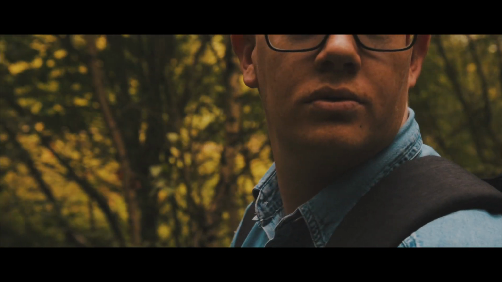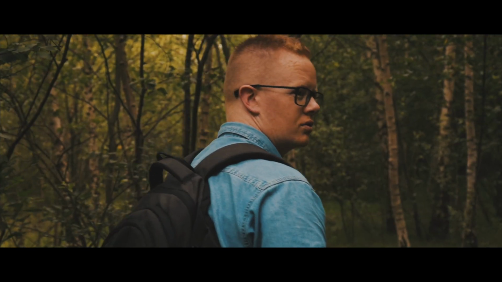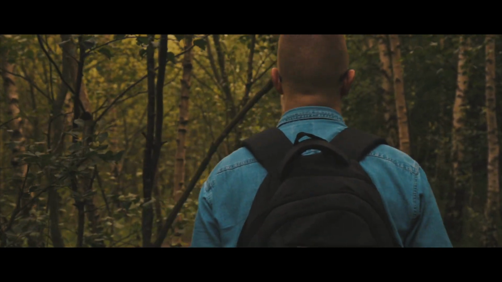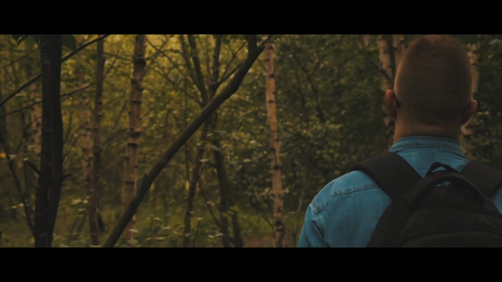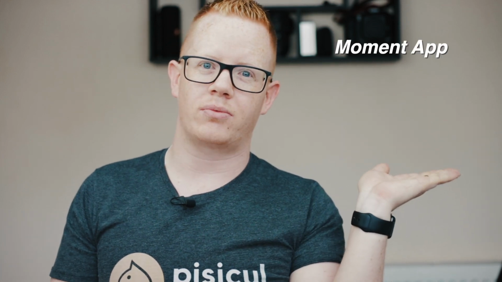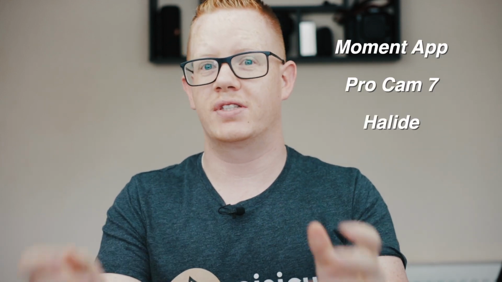As you can't shoot in RAW with the iPhone's built-in camera app, the first thing you're going to need to do is invest in an advanced camera app. I personally recommend these three, and I'll be using a selection of different apps throughout the video. If you're not sure which one is right for you, I have comprehensive reviews on all three of them down in the description.